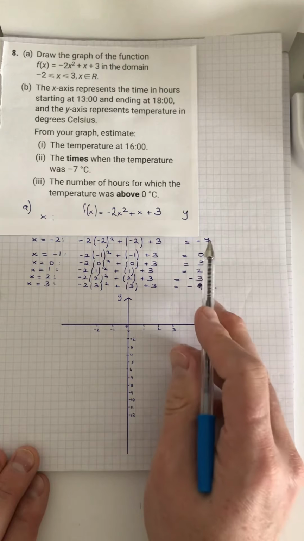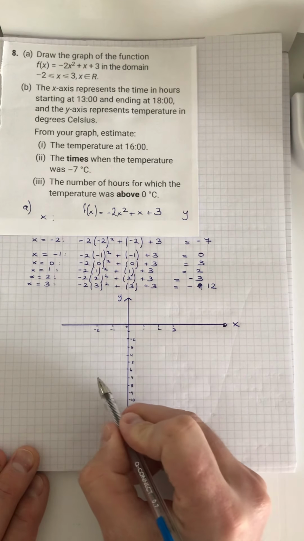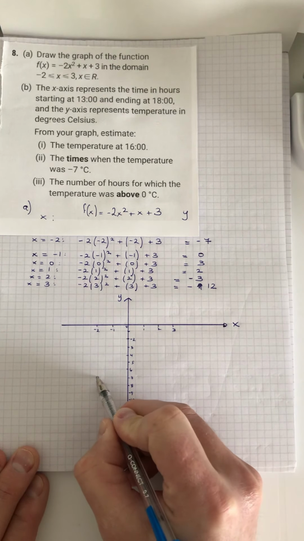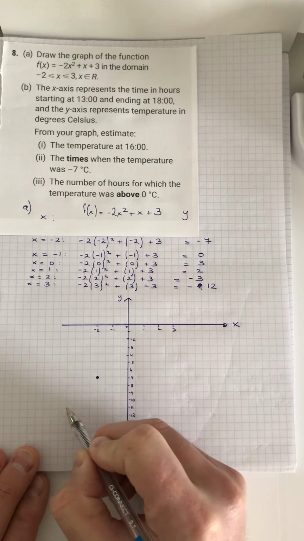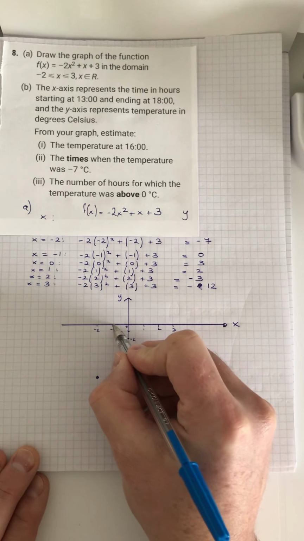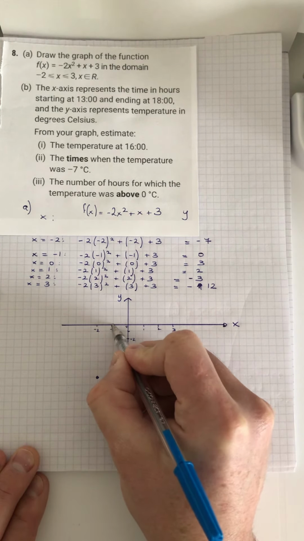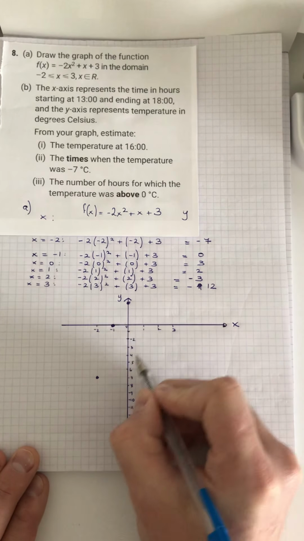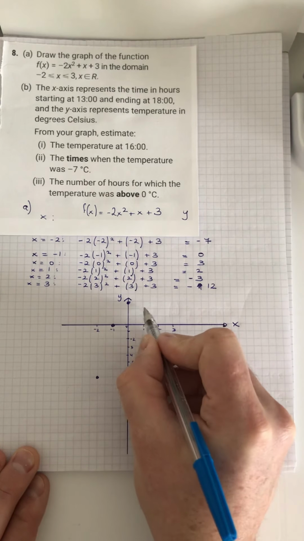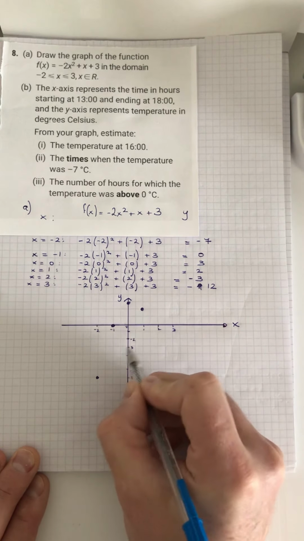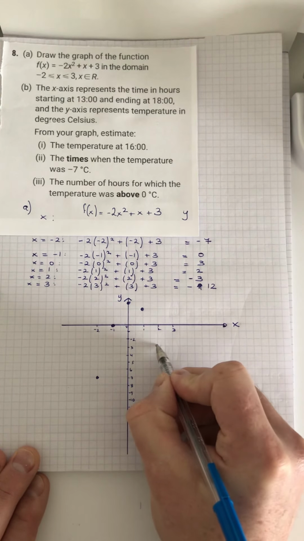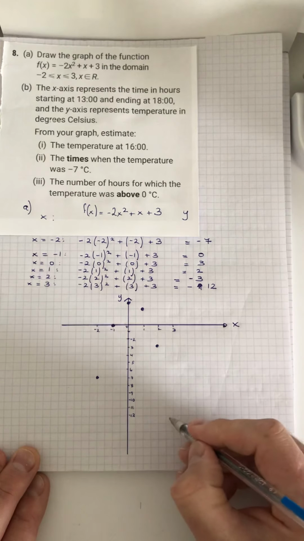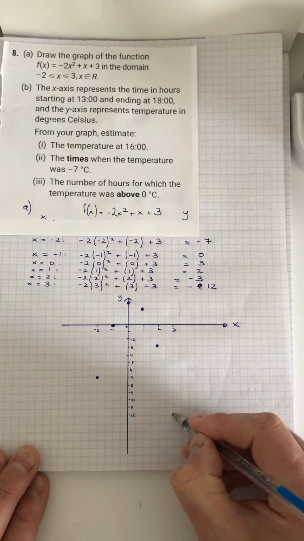So we start with -2 down to -7. -1 and 0. 0 up to 3. 1 up to 2. 2 down to -3. And 3 down to -12.